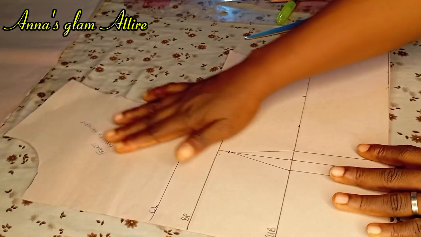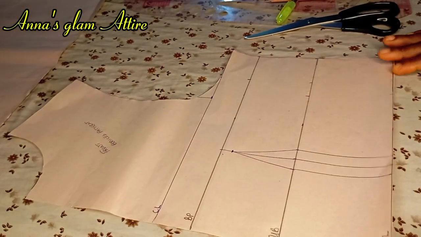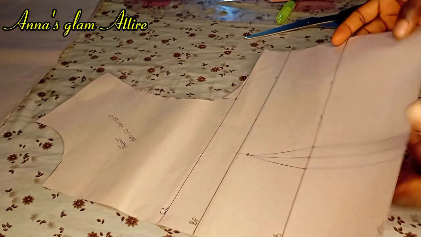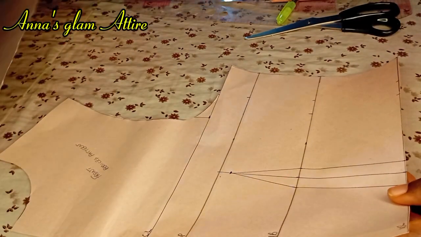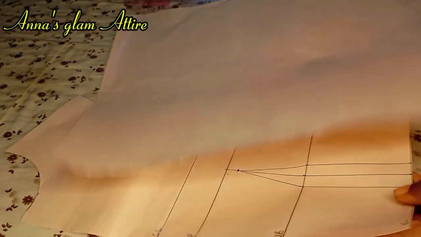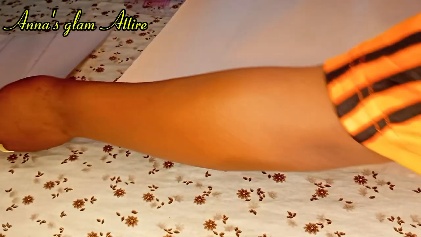So I'm done cutting for the front part. Then the next thing I'm going to do is to cut the back pattern. So for this back pattern, I will replace those lines that I've created, the way I've created it there at the front pattern. So remember, the first thing we did is to give out a guideline.